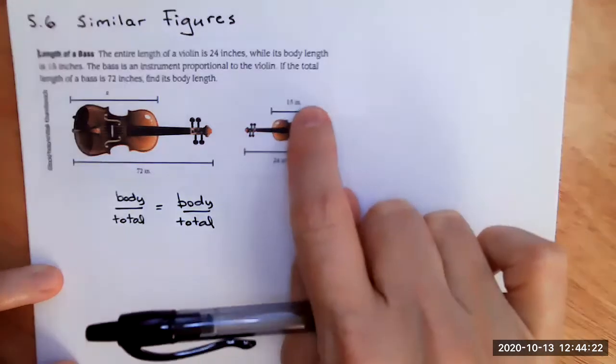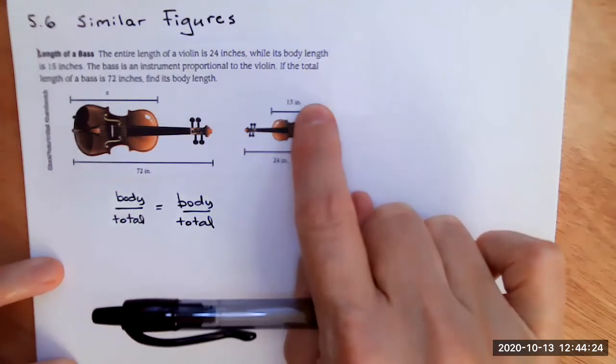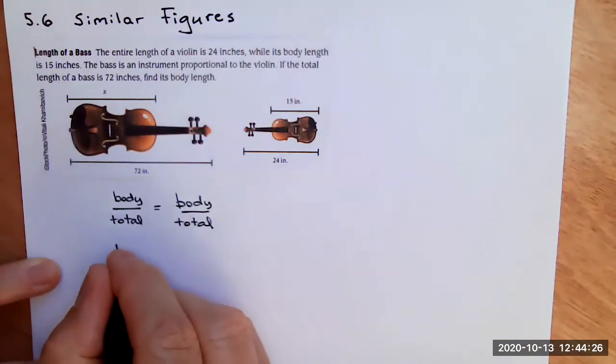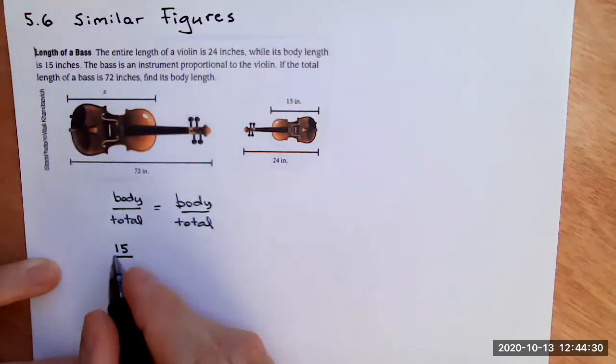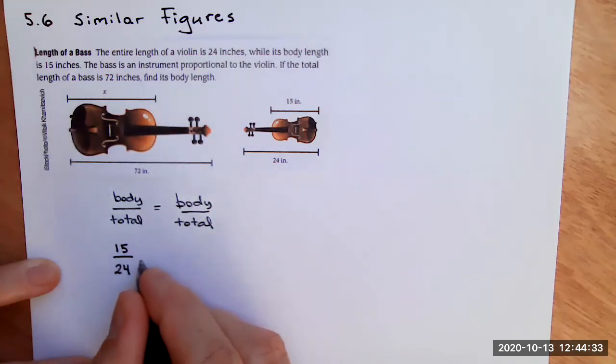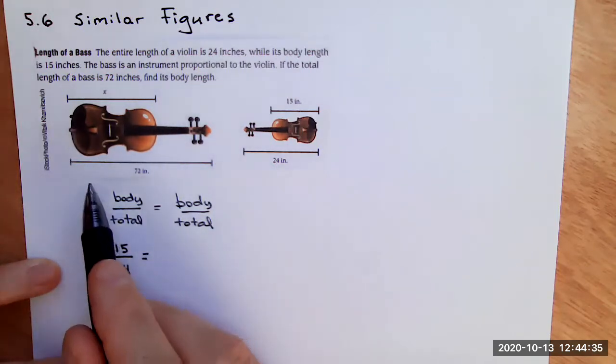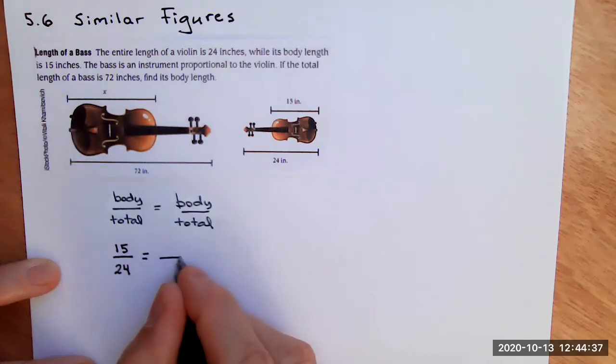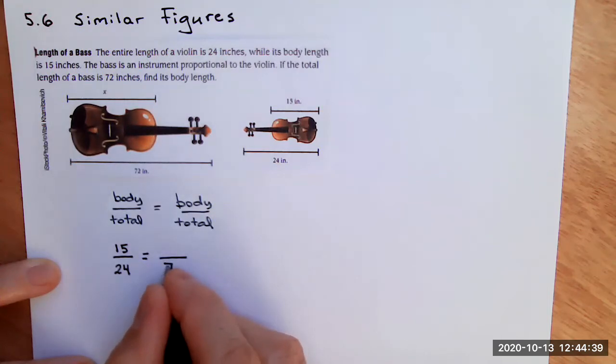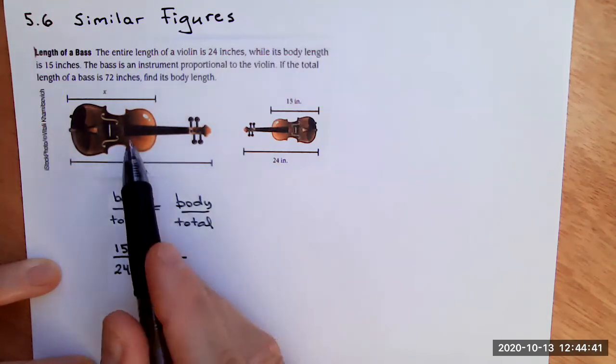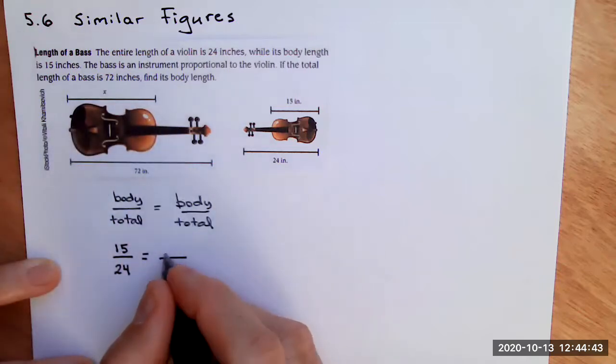So let's put in the numbers for the violin. The violin body is 15 inches. The total length is 24 inches. On the bass, we know the total length, and we're looking for the body.